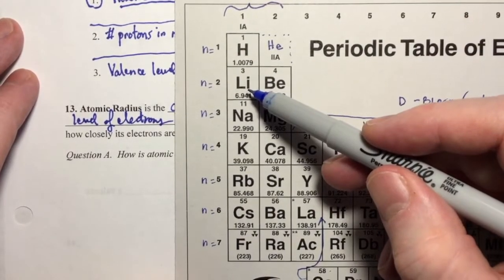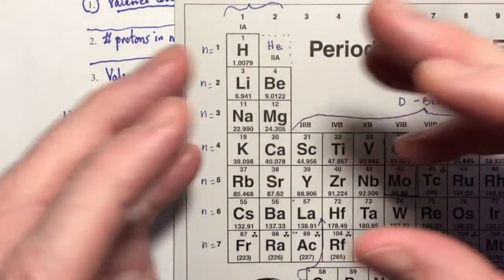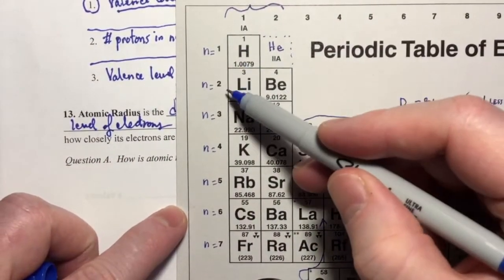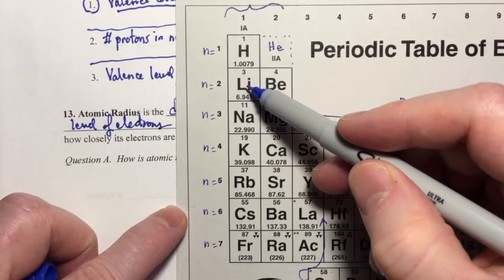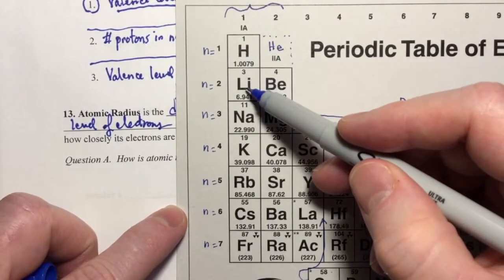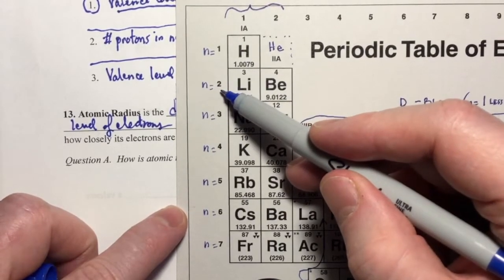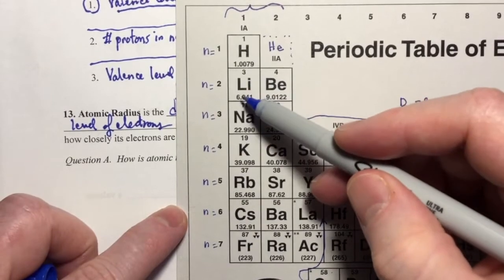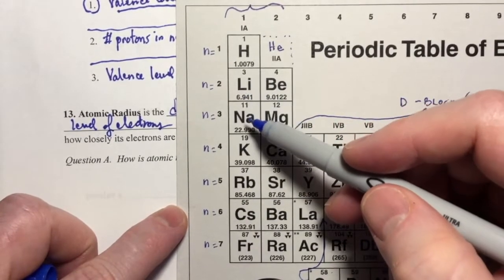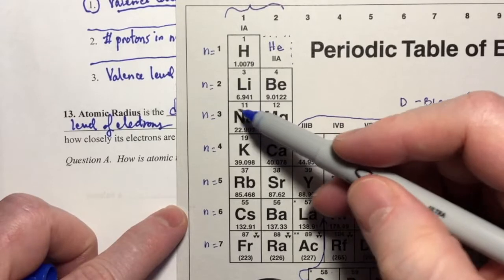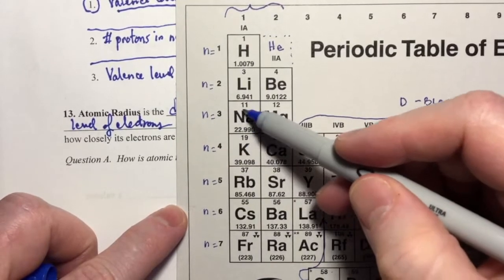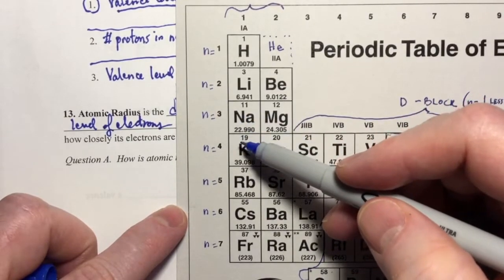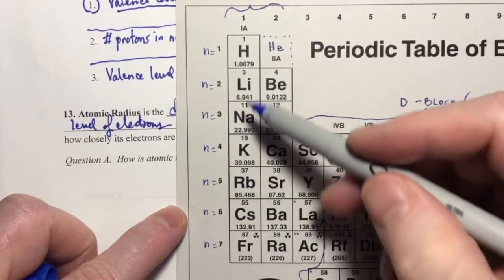When we go to lithium, we have added another shell around the n equals 1, and it is the n equals 2 shell. So it's become larger because the n value of its valence level is larger. We have added a larger shell around it. As we go on down the group, we get to n equals 3 for its valence level. And as you can see, the trend is going to be larger and larger and larger as we go down a group.